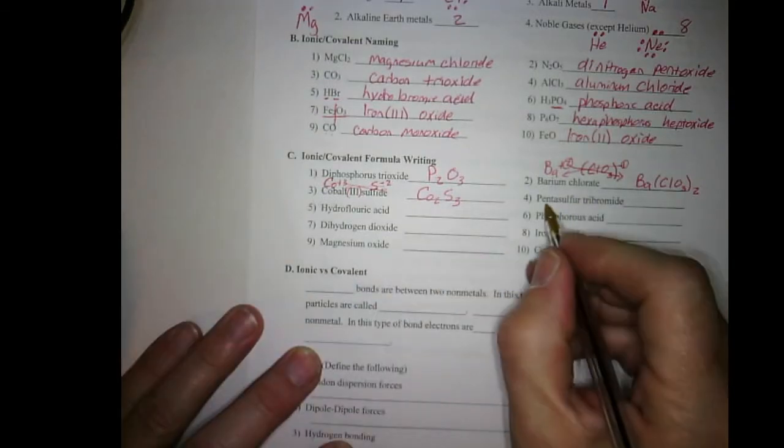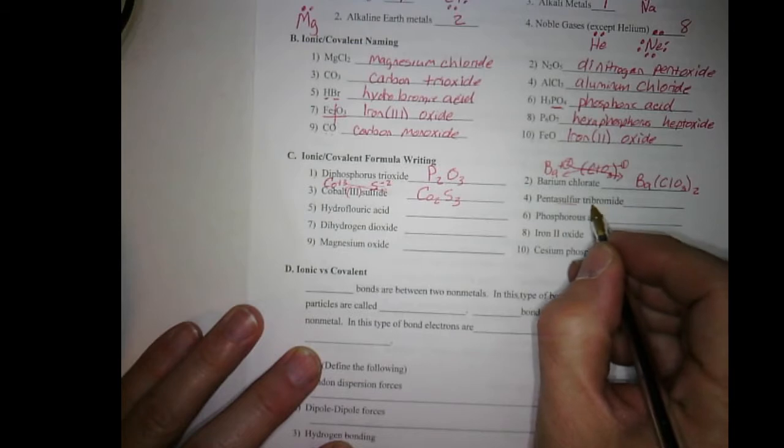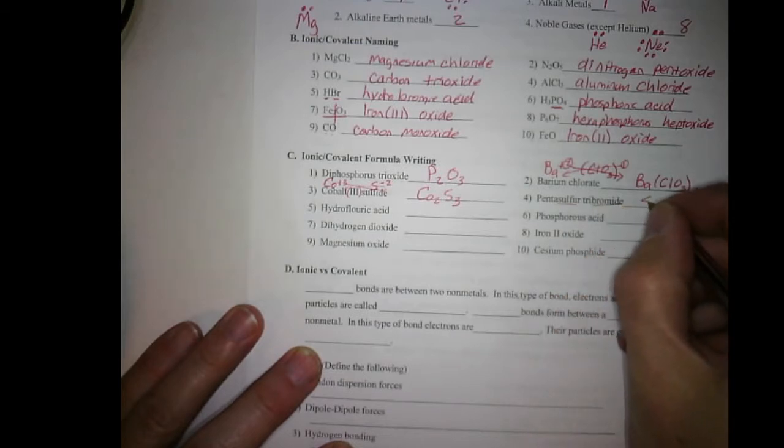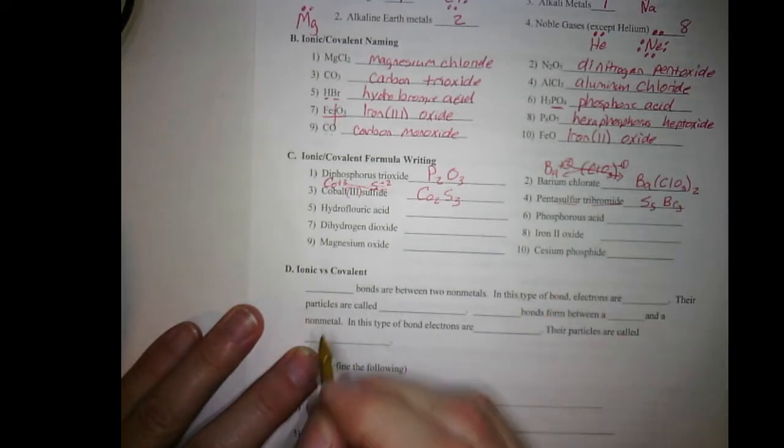I have pentasulfur tribromide. So this is sulfur, bromide, this is S5Br3. That's the tri.